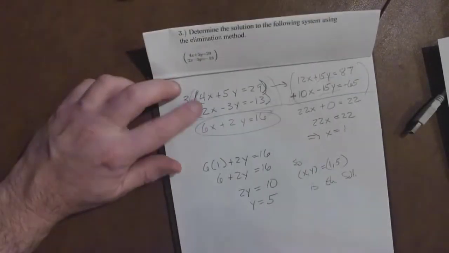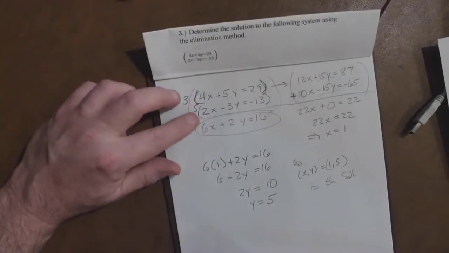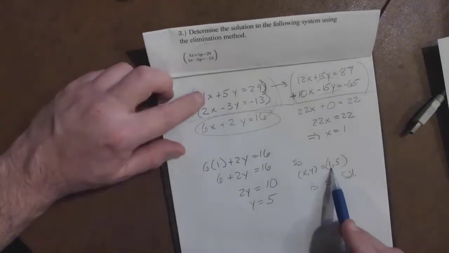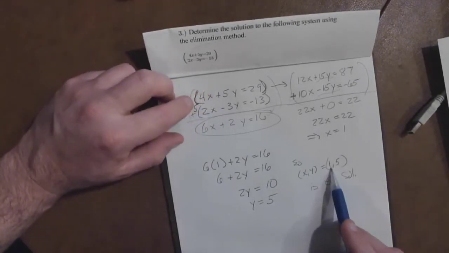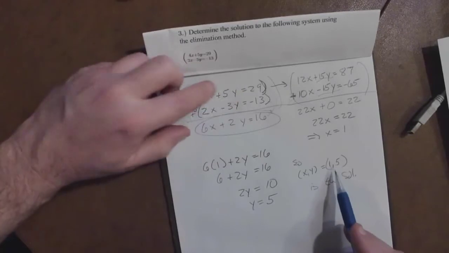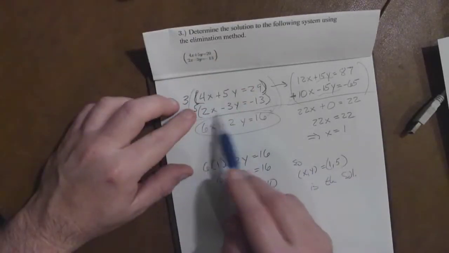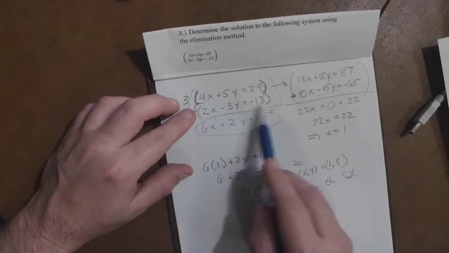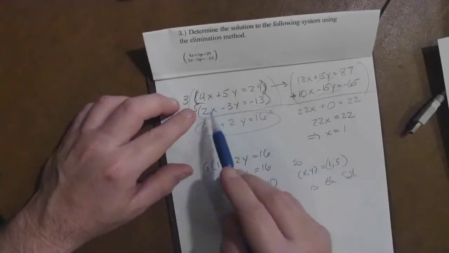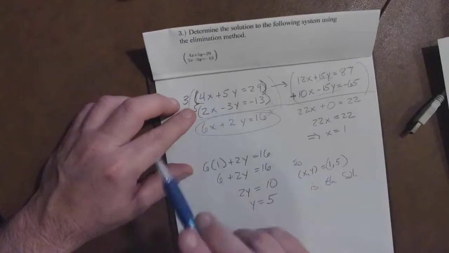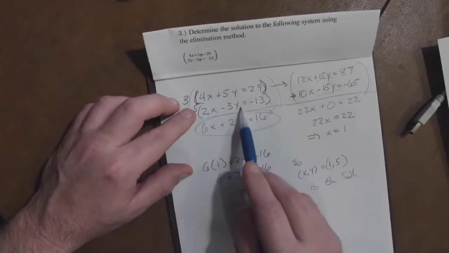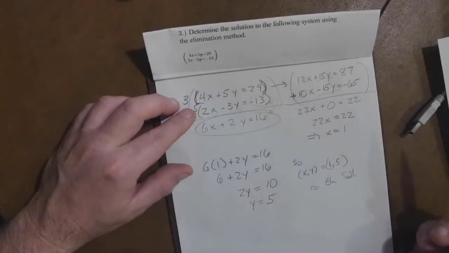It makes both of these equations true simultaneously. And we should be able to check that. If I take 1 and plug it in here, 4 times 1 is 4, plus 5 times 5 is 25. 4 plus 25 is 29. And if I plug in 1, 5 here, it should equal negative 13 in value, right? 2 times 1 is 2, minus 3 times 5 is negative 15. 2 minus 15 is negative 13 in value.